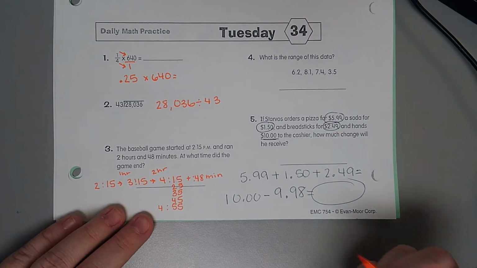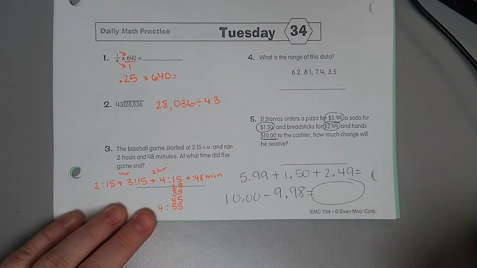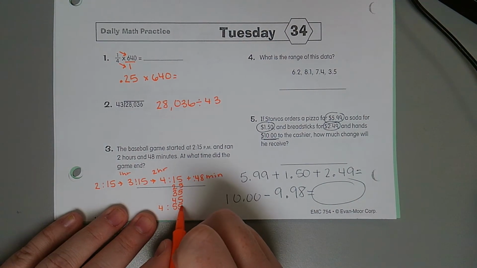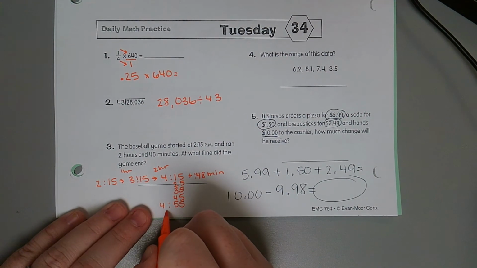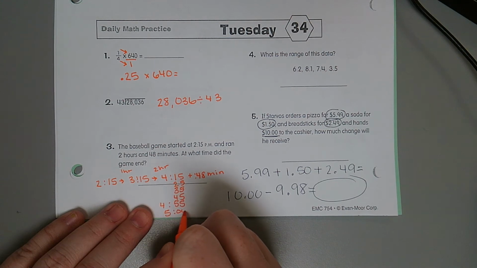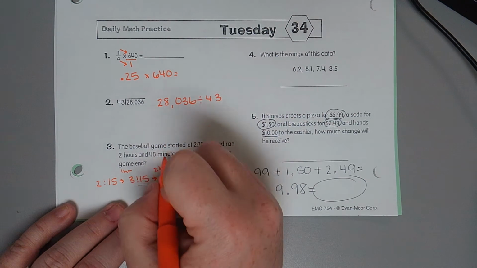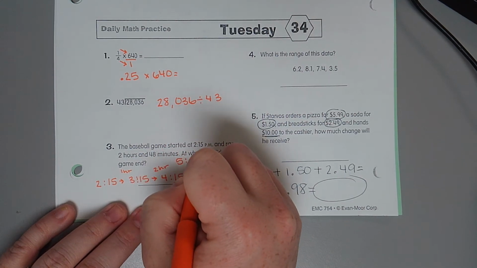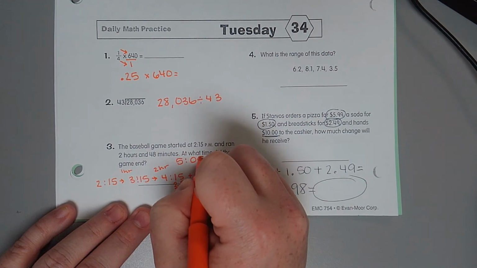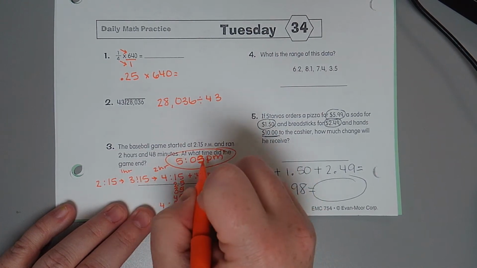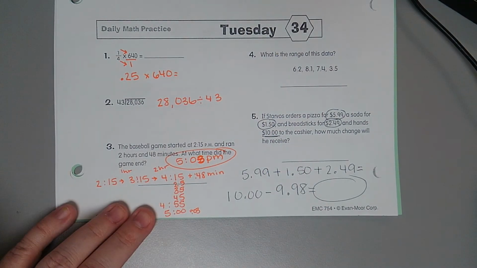I don't have that much room. Sorry, guys. Now I have to add 8 more minutes. Well, if I add 5 more minutes, I am now at 5 o'clock, plus my 3 minutes. So the time would be 5:03 p.m. Whoops. That needs to be a 3, guys.